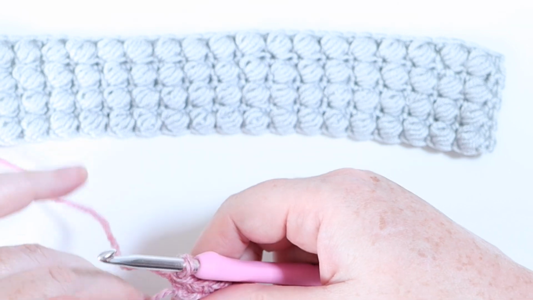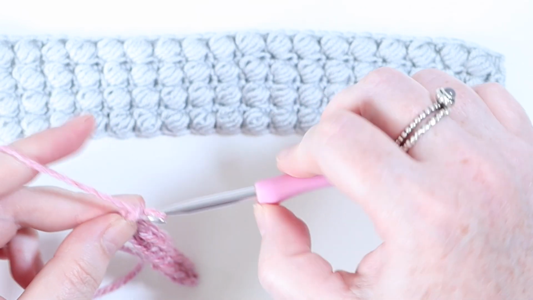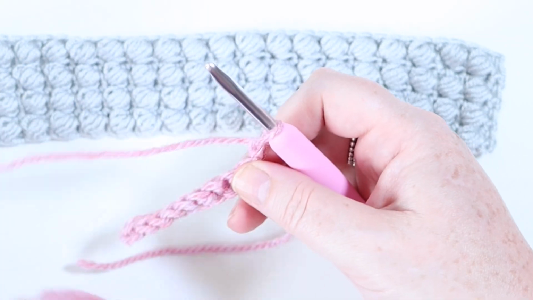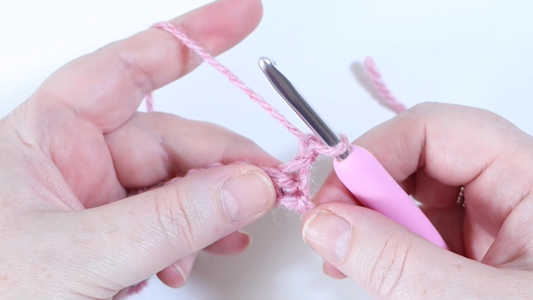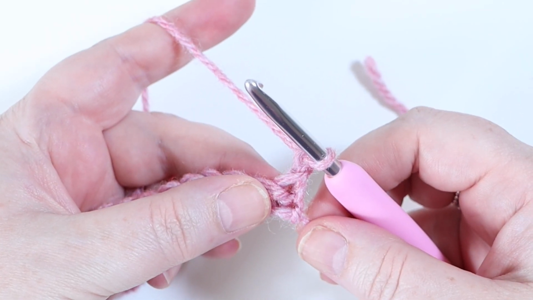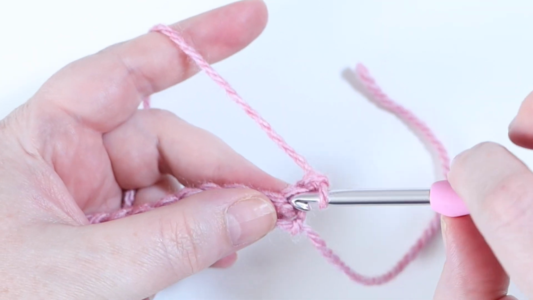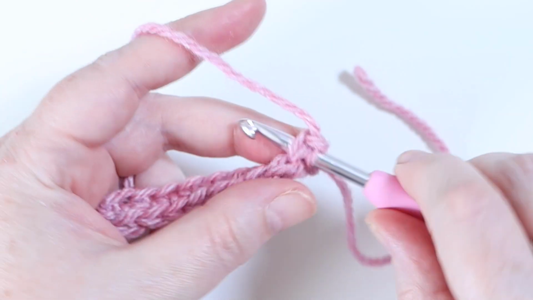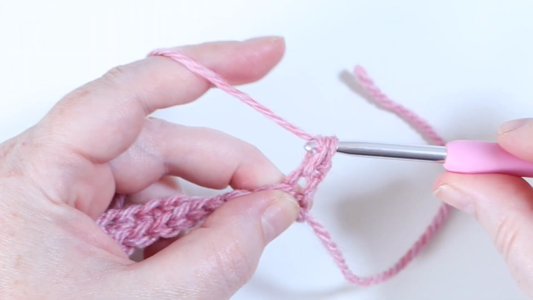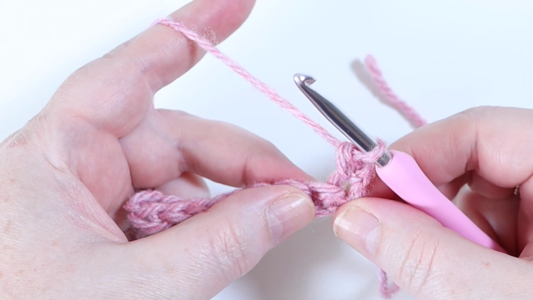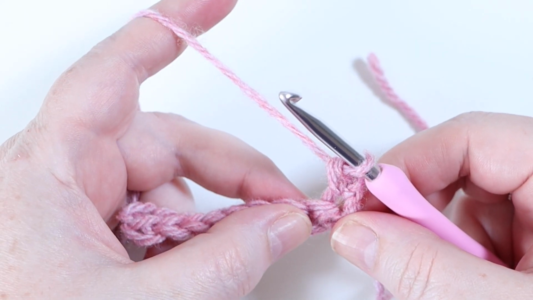So when I start to do the puff stitch, you're going to chain one and turn your work, and into the very first stitch we're just going to place a double crochet. So don't forget that I use UK terminology, so in the US these are single crochets, and in my second stitch is where I'm going to pop my first puff stitch.